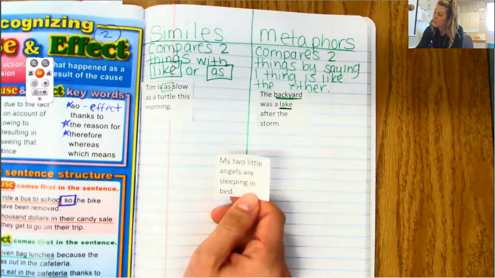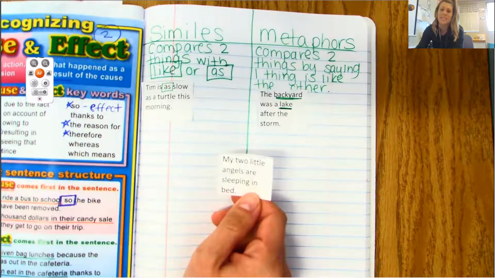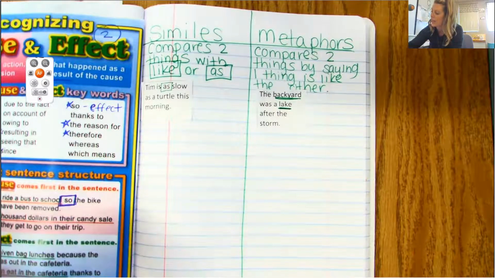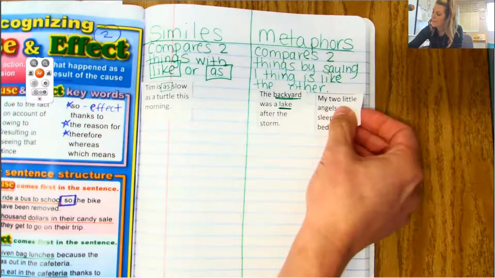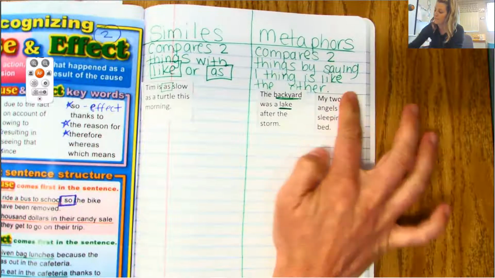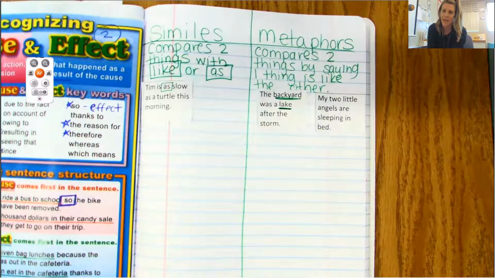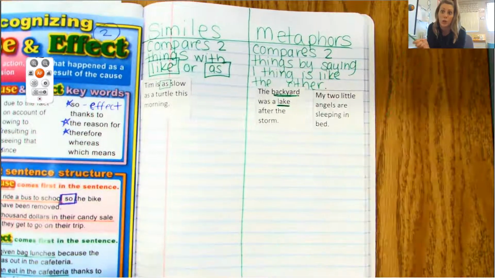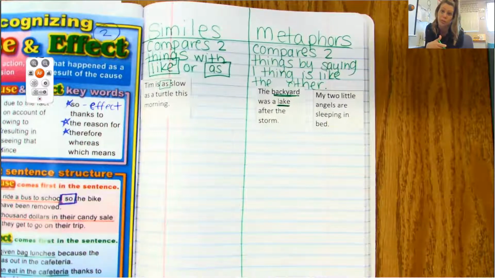My two little angels are sleeping in bed. That would be an example of a metaphor, okay? And it is comparing the two little angels to her, or it's comparing her children to angels, right?